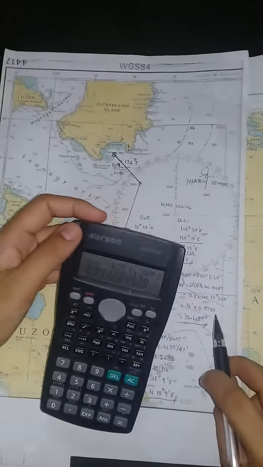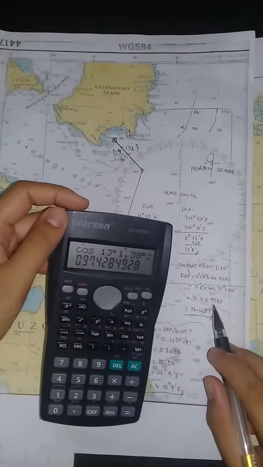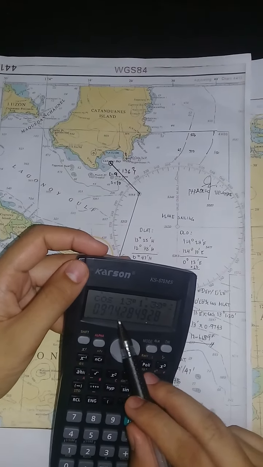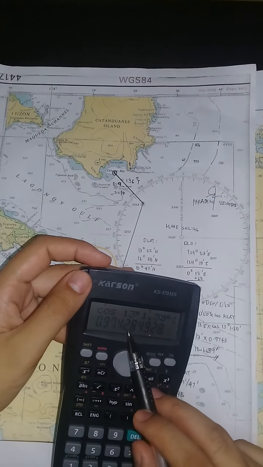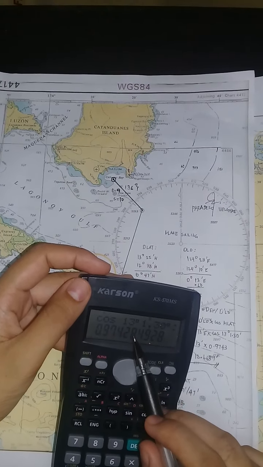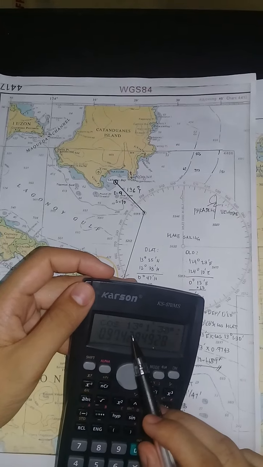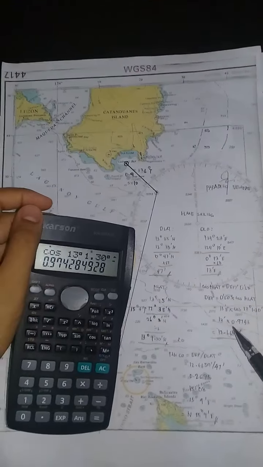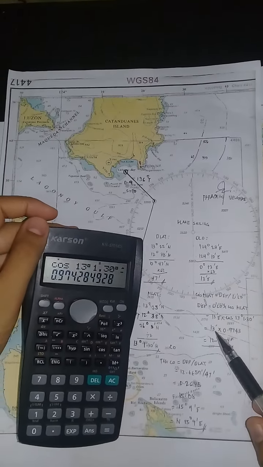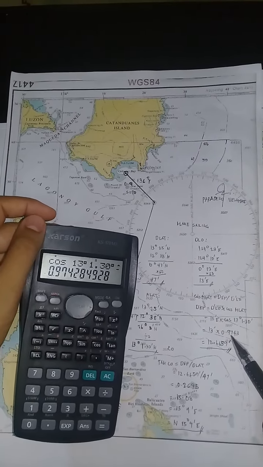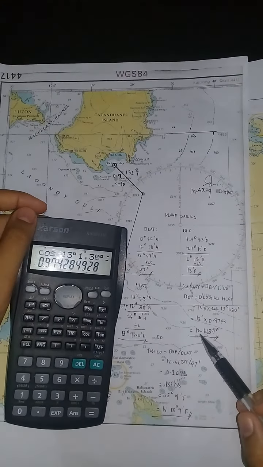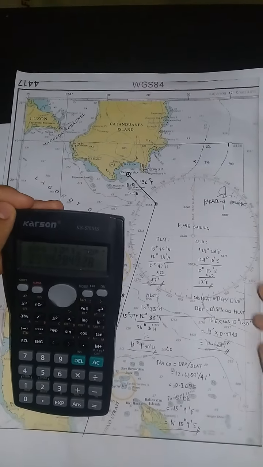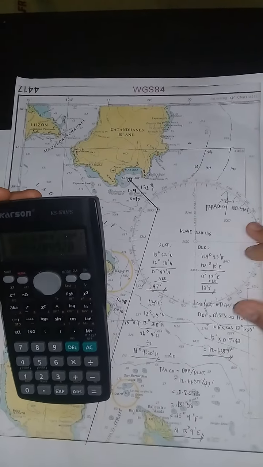Since we're going to use 4 digits, it becomes 0.9743, since it is greater than 5, so the 2 becomes 3. So 13 minutes times this one, the result is 12.6659. So this is our departure.